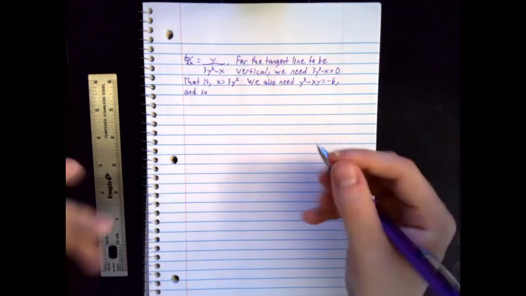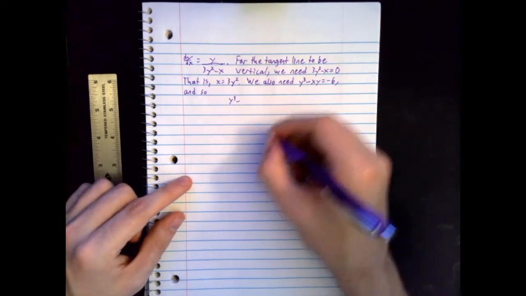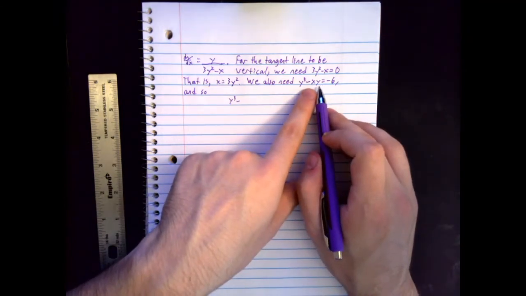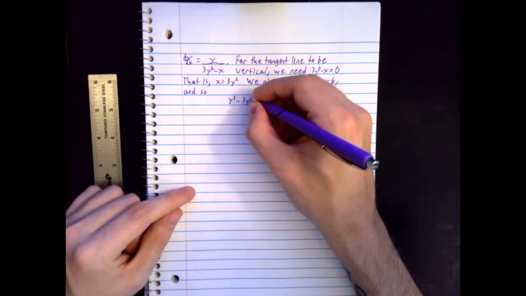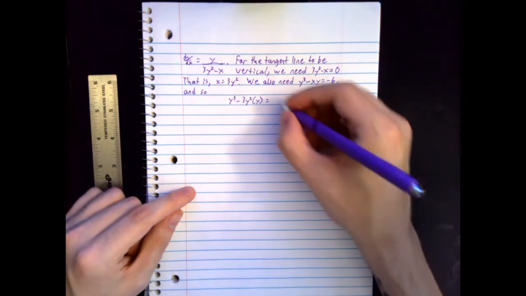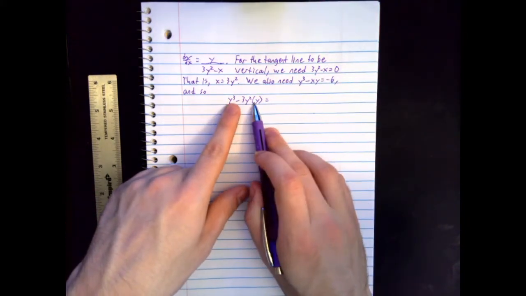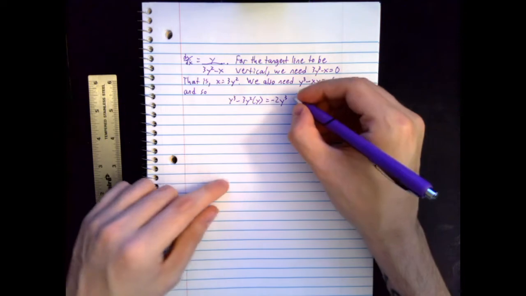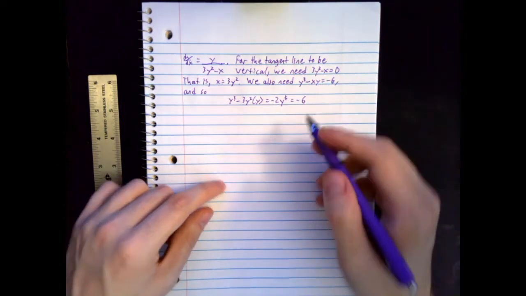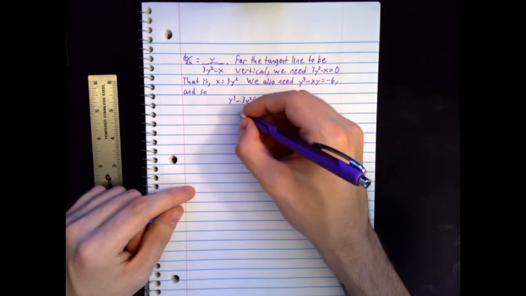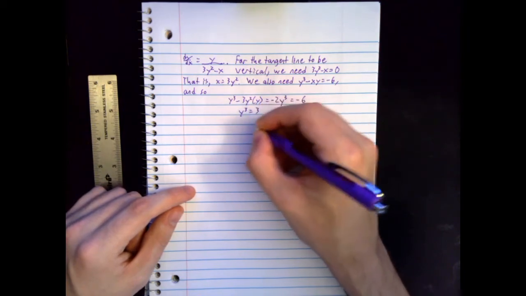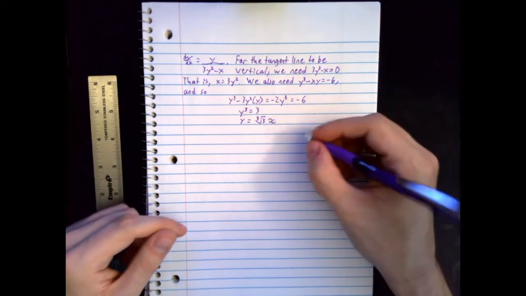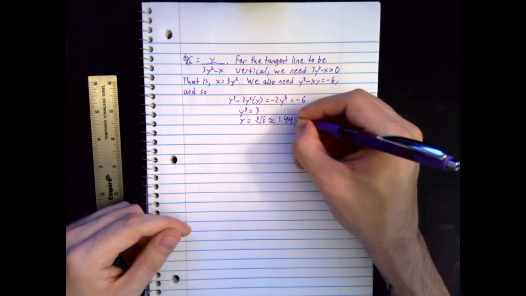And so what we actually need is y cubed minus, I plug in my 3y squared for x here, 3y squared times y, which is equal to, well, this is y cubed minus 3y cubed. So this is -2y cubed, and then this is going to equal -6. And now I just divide by -2. So I need y cubed equal to 3, or y equal to the cube root of 3. And just for fun, this is about 1.442, something like that.